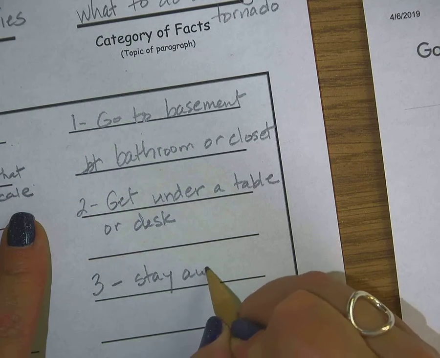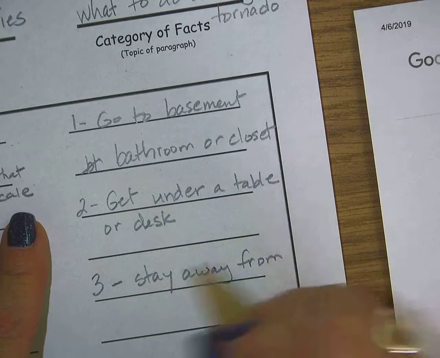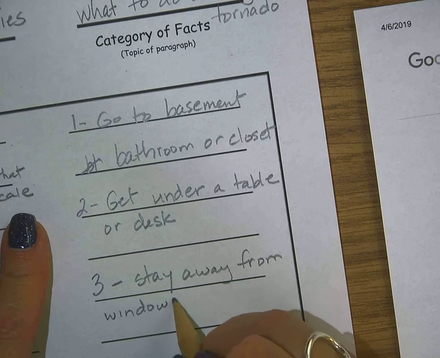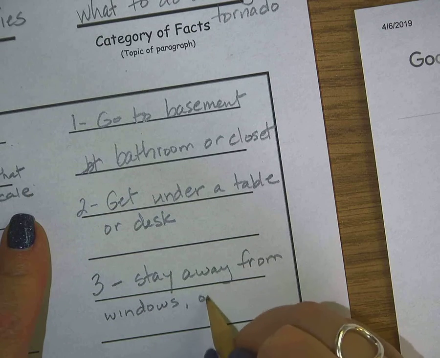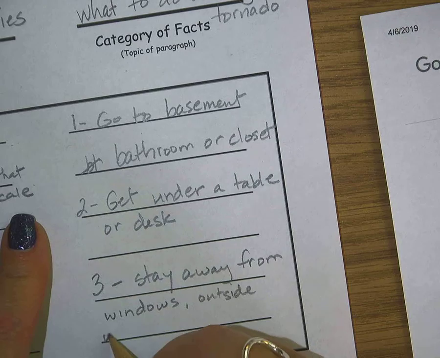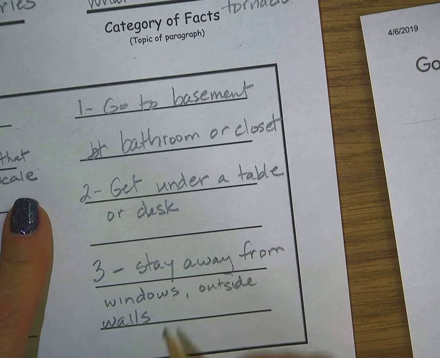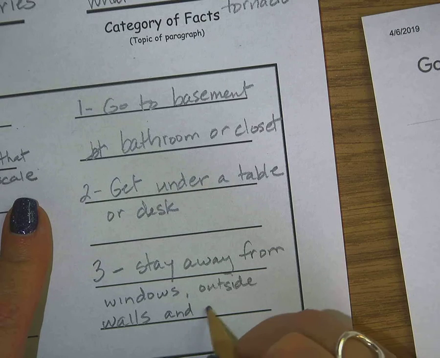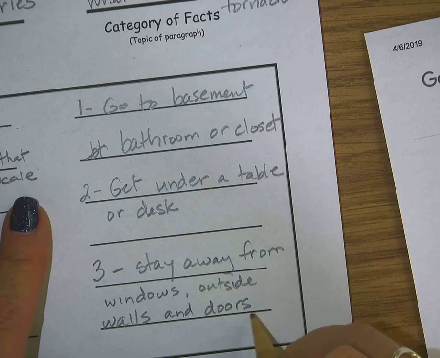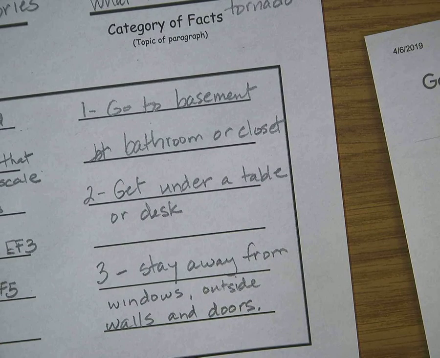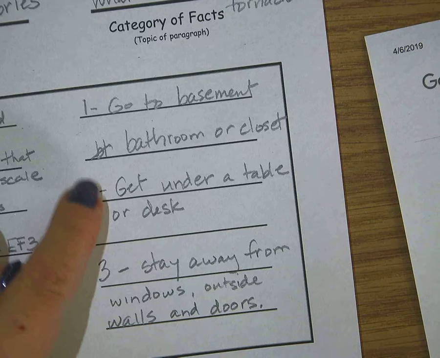stay away from windows, outside walls, and doors. Because the wind speed is so strong, it can blow the windows out so that glass shatters everywhere, and also doors can become unhinged and can blow in and land on you or knock you over. So you want to stay away from all of those things. So here's my 3 pieces of factual information.